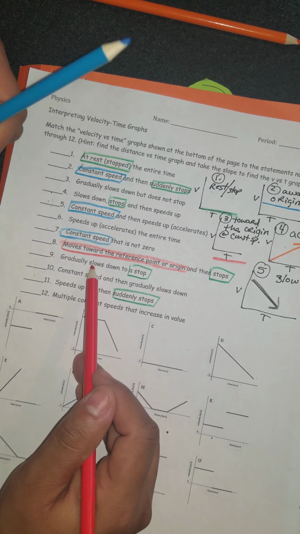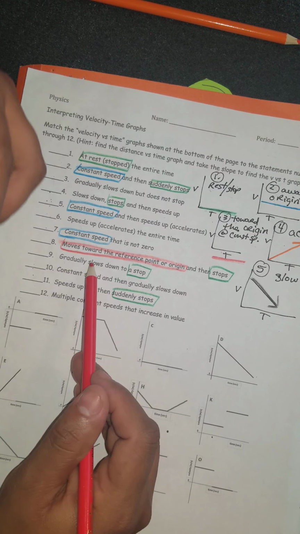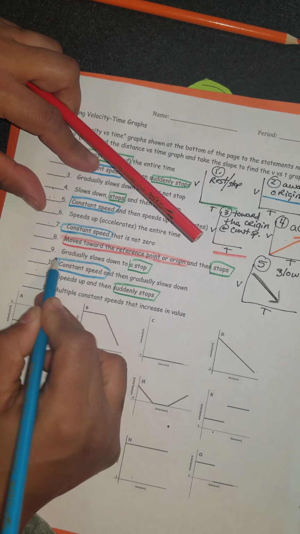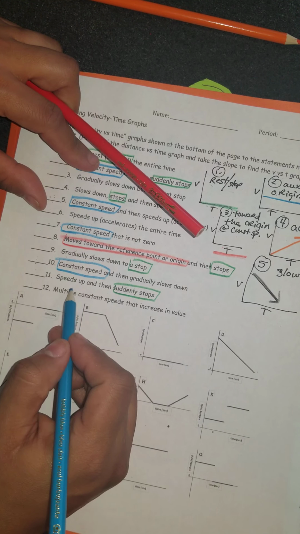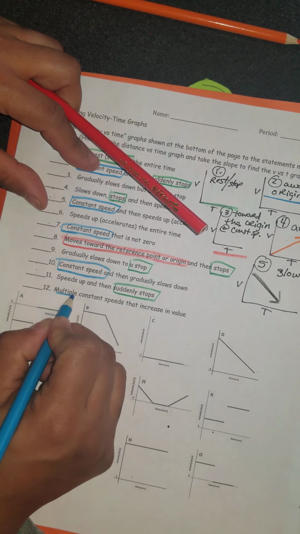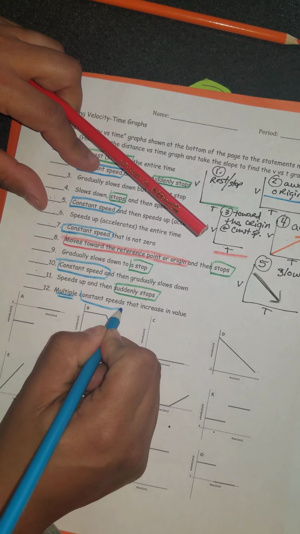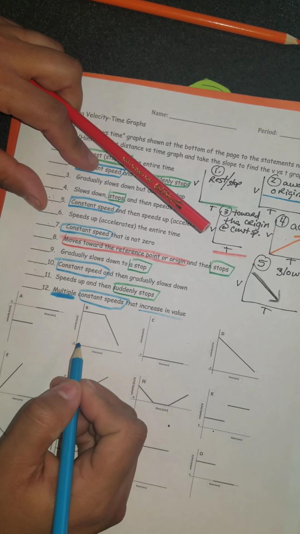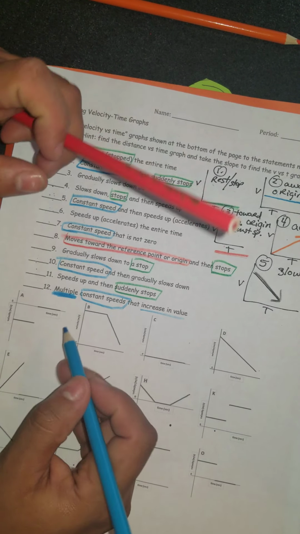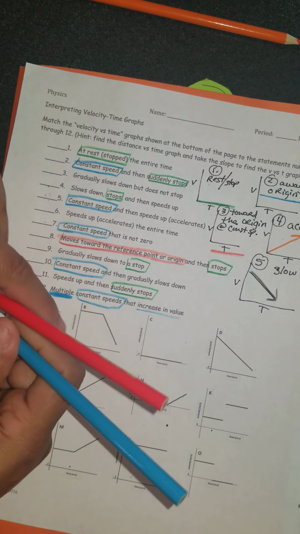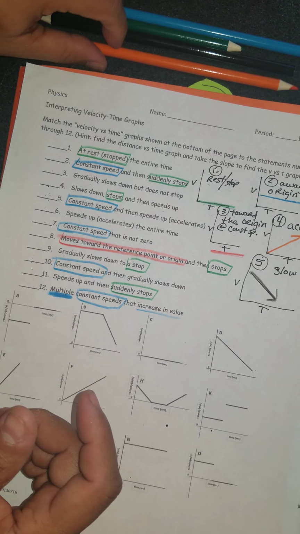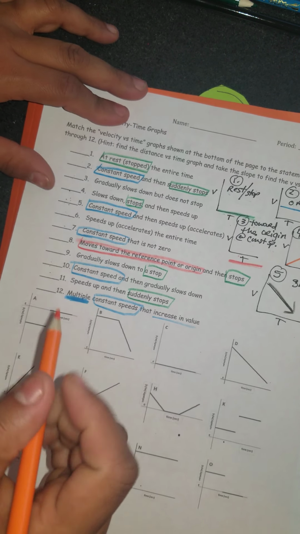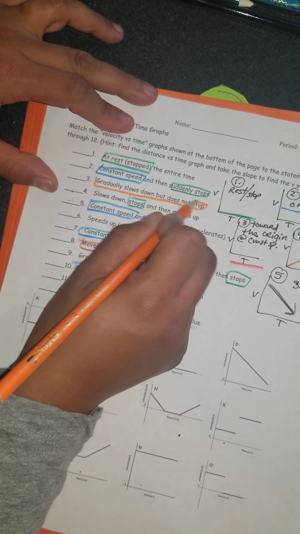Gradually slows, where am I at? 9, no. 10, look at this, constant speed. 11, no. 12, multiple constant speeds that increase in value. But here's the key word, multiple. Okay. It looks like I did the red and the blue, so I'm going to move those out of the way, both of them. I'm going to go to accelerating, which is orange. Anything that says speeding up or accelerating. So let's go ahead and do that.